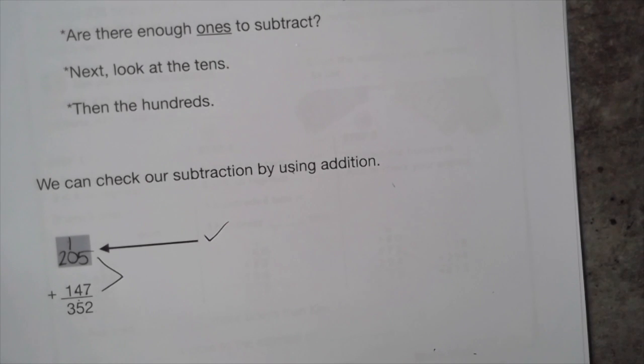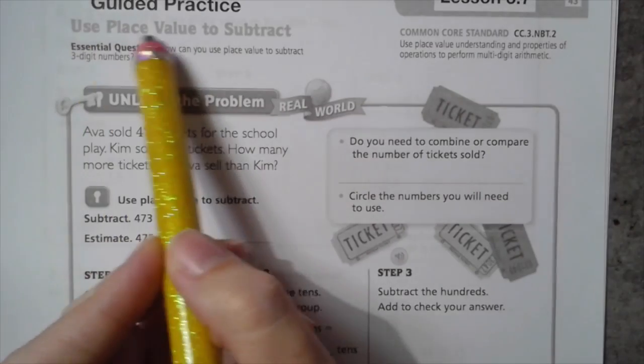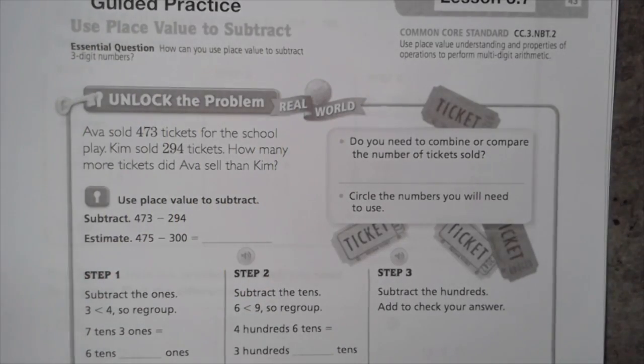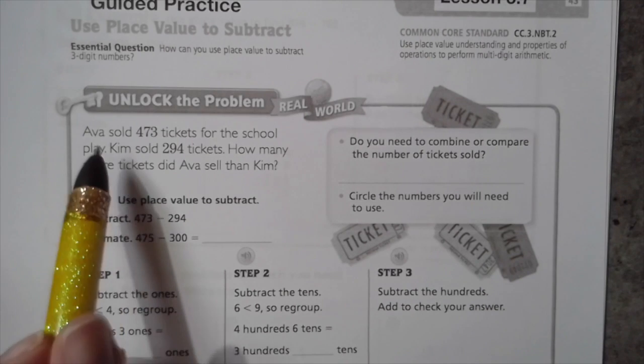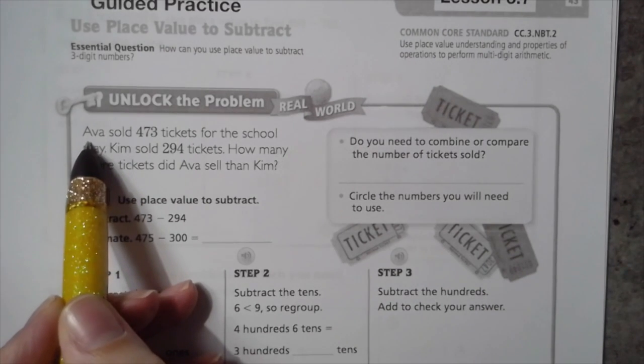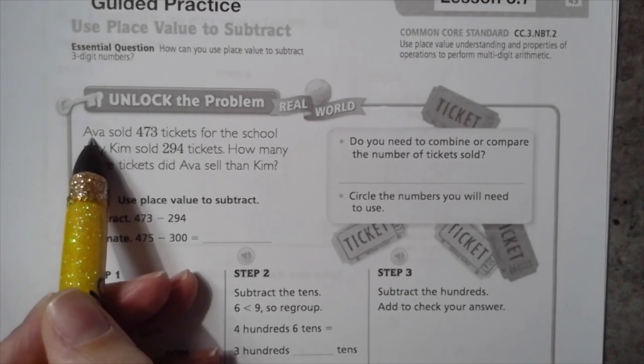All right, so now we're going to start with some more examples, just regular subtraction like we've always done. We won't have to do drawings or anything, so watch and work some examples with me. So here's our skill, use place value to subtract. We're going to have a word problem to start off with, and we're going to subtract.